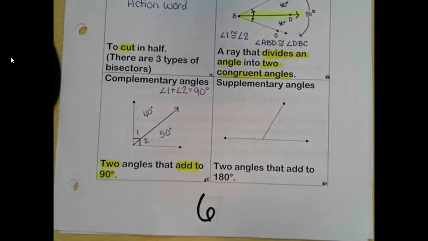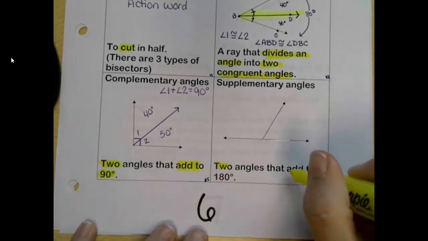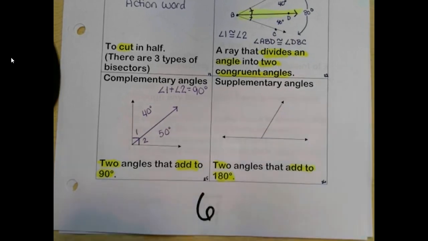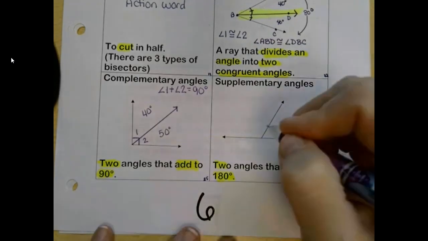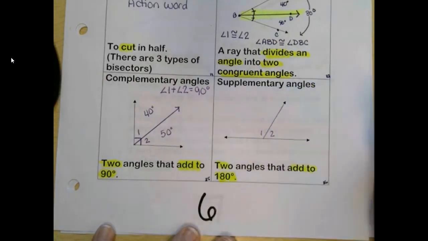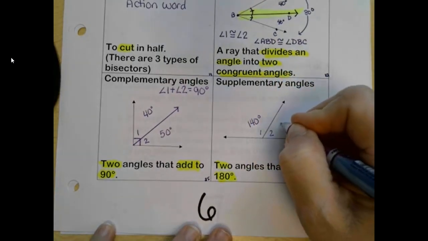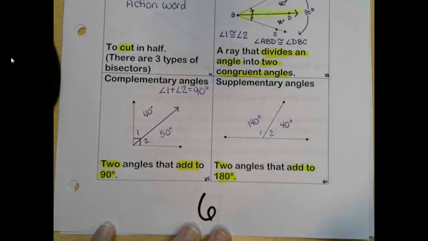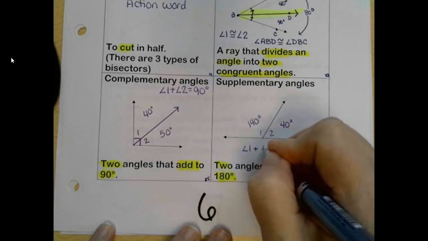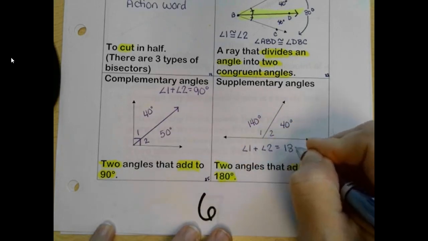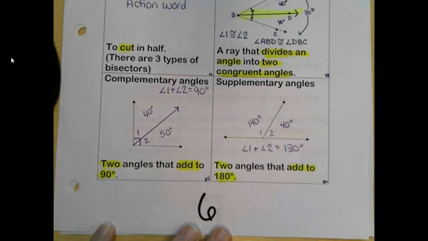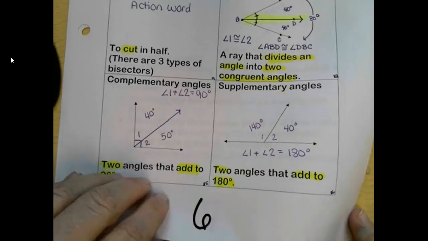Then we have supplementary. Supplementary angles are 2 angles that add to 180 degrees. So let's put an angle 1 and an angle 2. Let's make angle 1 140 degrees and angle 2 40 degrees. They should add to 180, which they do. So angle 1 plus angle 2 equals 180 degrees. And that is the definition of supplementary.